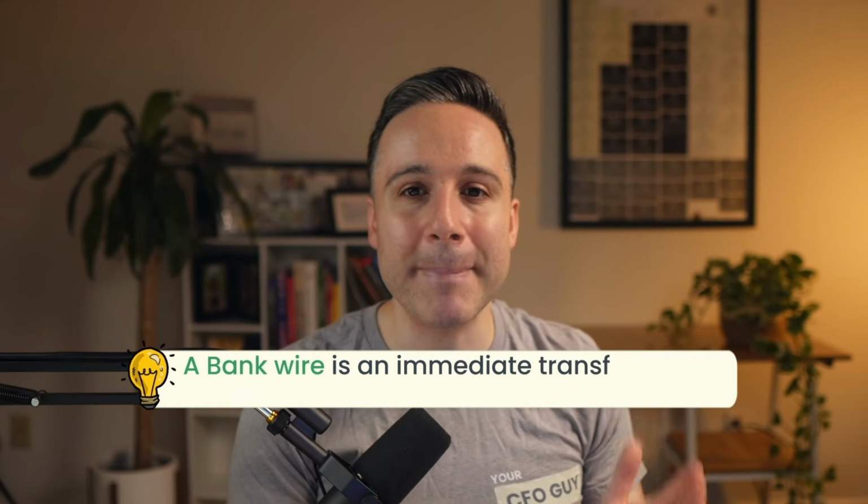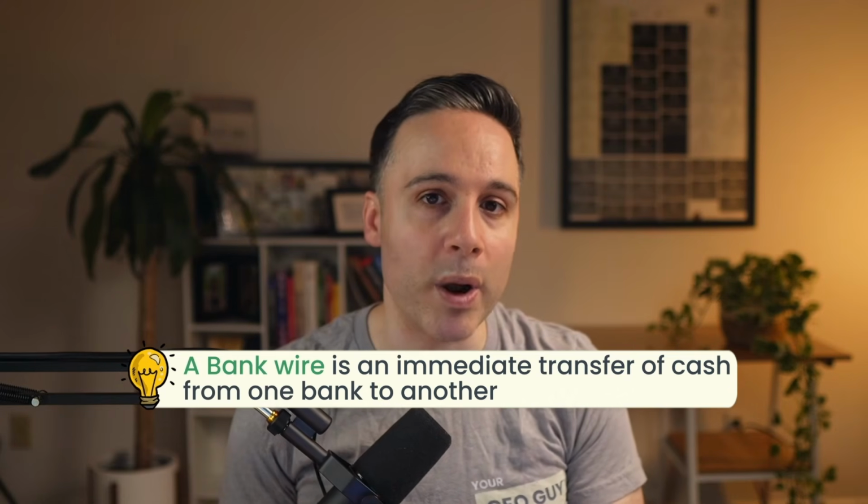If I had to guess why banks charge for bank wires, it's probably because of the level of customer support they need to have on hand if a wire gets processed incorrectly, which to me is the biggest limitation of processing a bank wire. Like we spoke about before, a bank wire is an immediate transfer of cash from one bank to another.